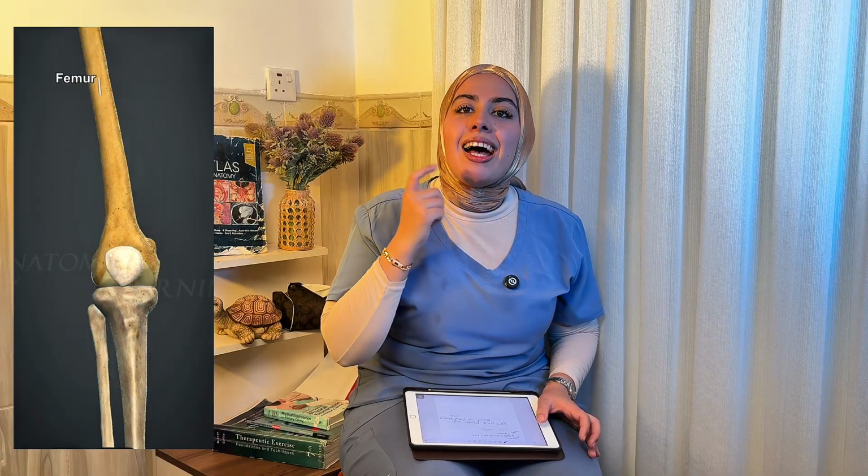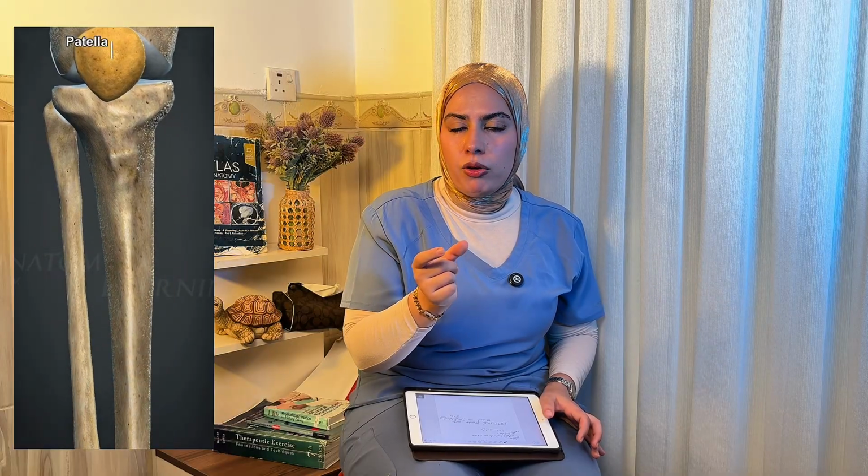Then we come downward, and we have the biggest bone of the human body, which is the femur. Then we have a sesamoid bone, at the top of the knee joint, called the patella. When we come downward, we have a big bone and then a small bone. The big bone, which is more medial, is called the tibia, and the smaller bone, which is more lateral, is called the fibula. Unlike the radius and ulna, the tibia and fibula are more fixed because they are weight-bearing bones, so they don't move and rotate on each other.